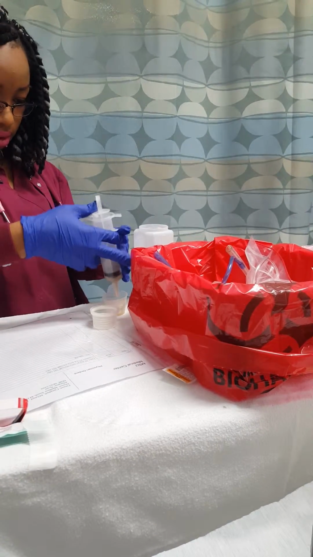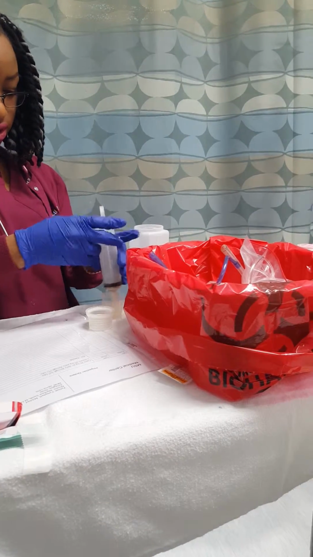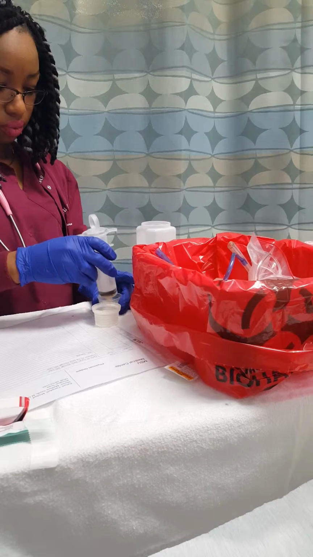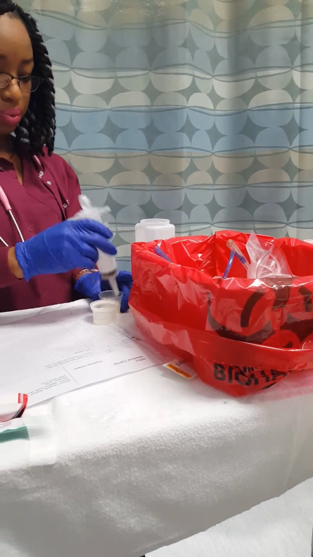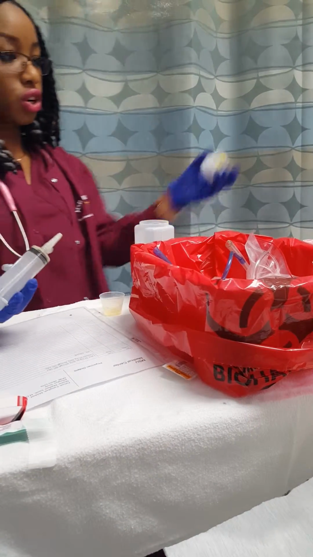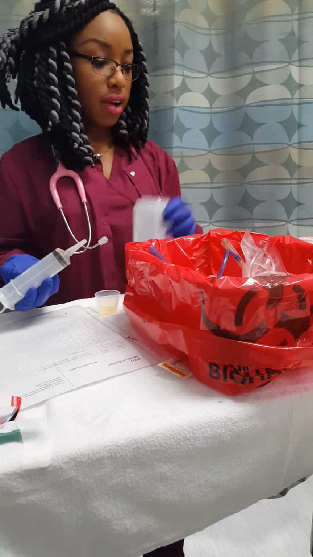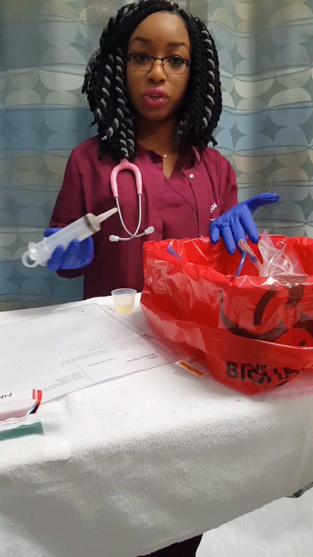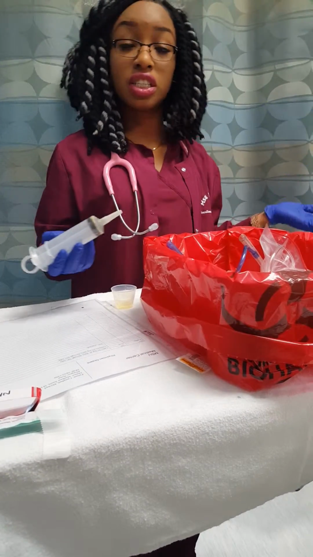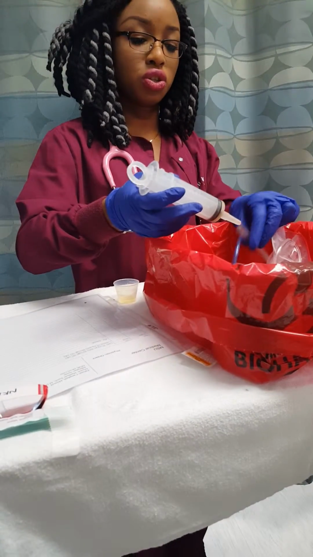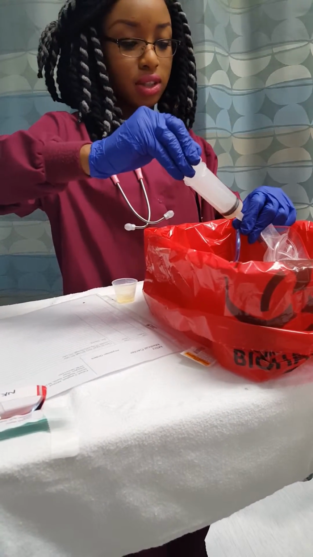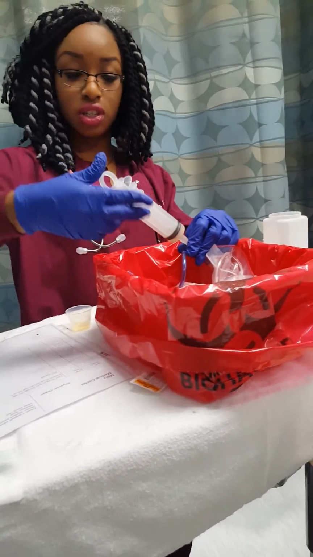Okay, pour it down in there. Then just stir it. Okay, now before I insert my medication, I have to also aspirate the nasogastric tube, just to make sure it is still in the right position. So I'm just going to aspirate. Alright, I see a little pea grain, so it's still in the stomach.